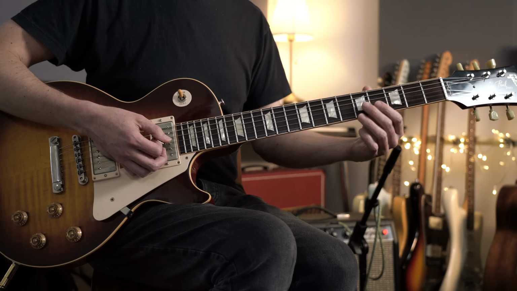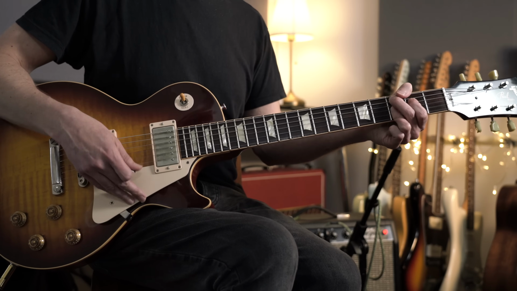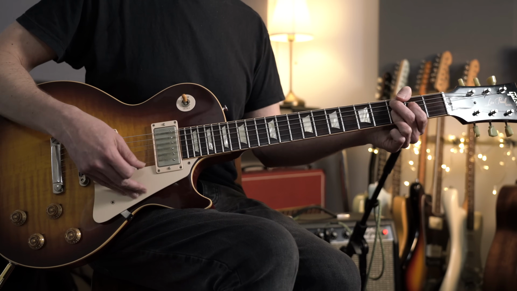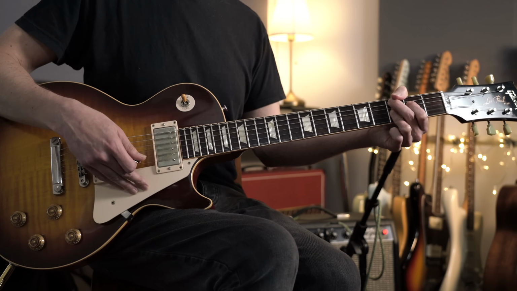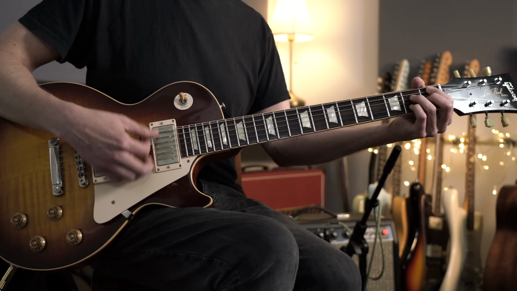Then we hit the 4 chord again, so maybe just approaching that from half step above or below as before. 2, 3, 4, another bar, 2, then back to the 1 chord and the same move.